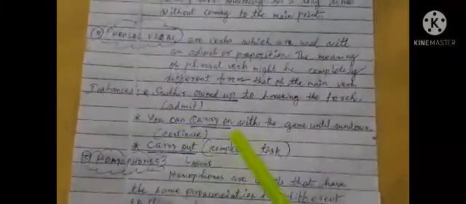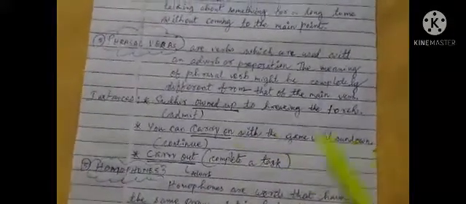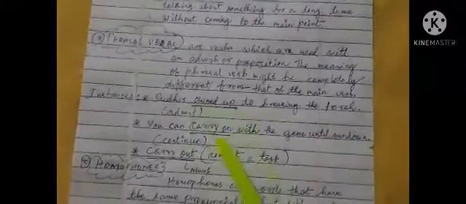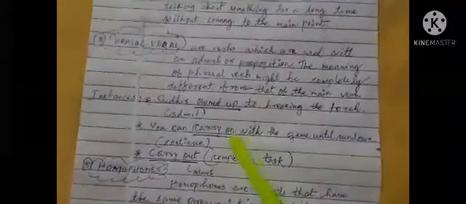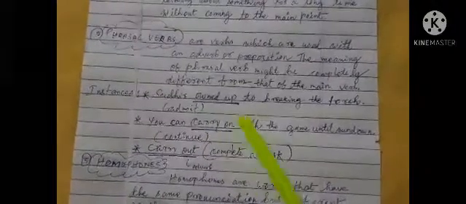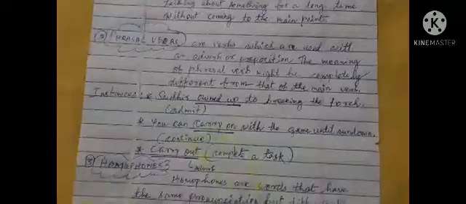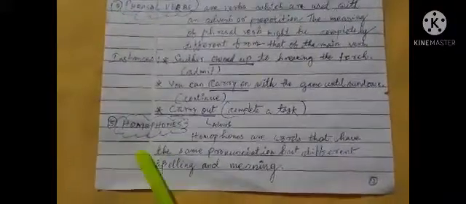Let us see one more example. You can carry on with the game until sundown. Here 'carry on' is a phrasal verb because we have added the preposition on with the main verb carry. The next is homophones.